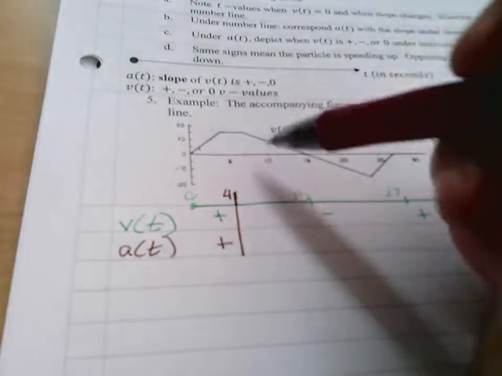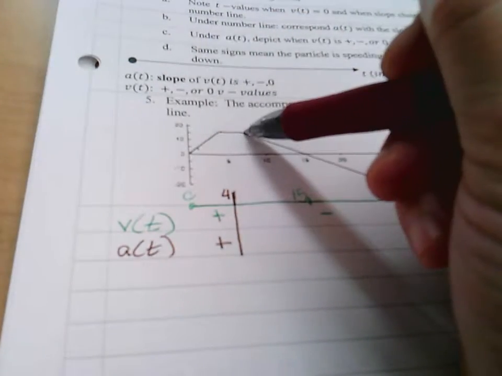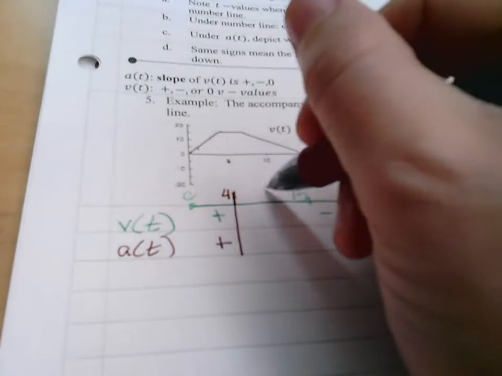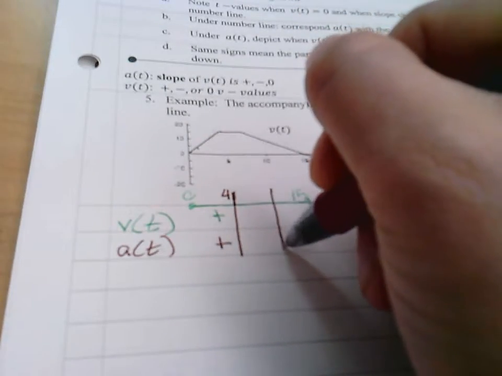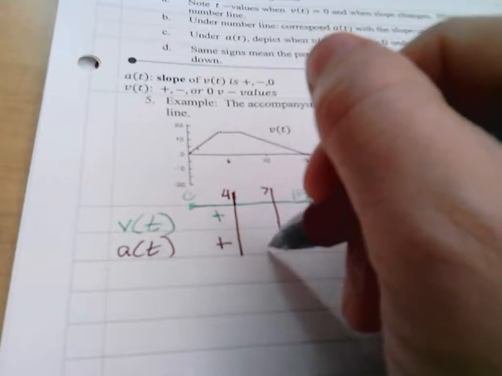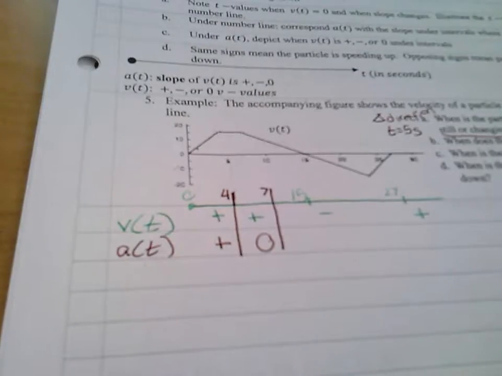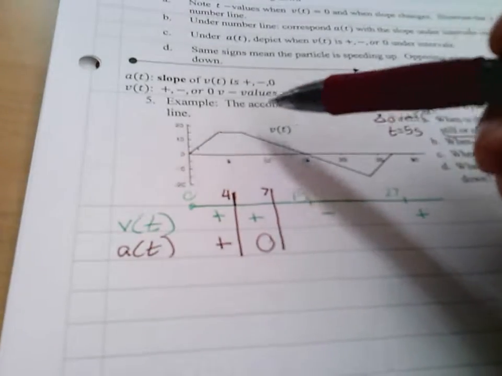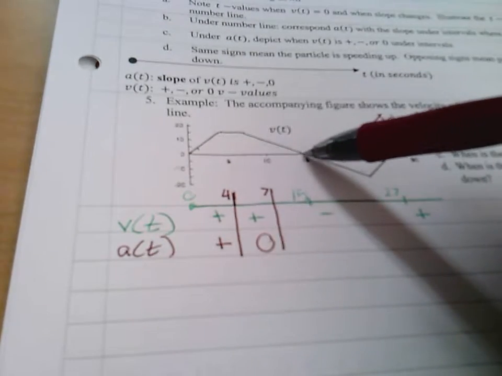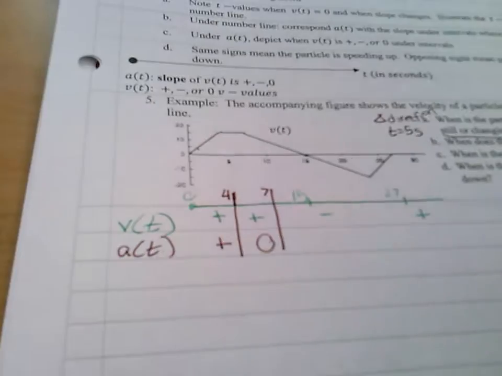Okay, from 4 to 7, it's 0. And then about 7 to 15, it's a negative slope.